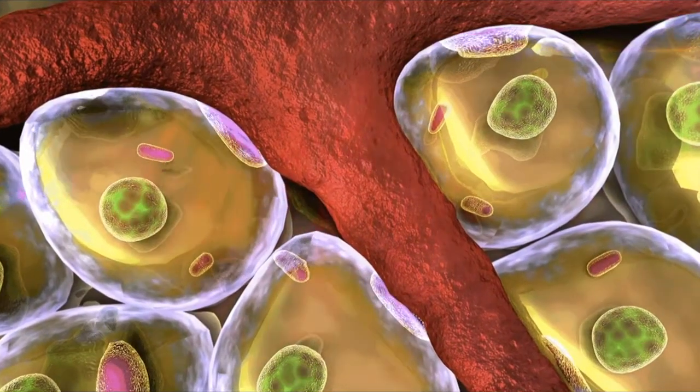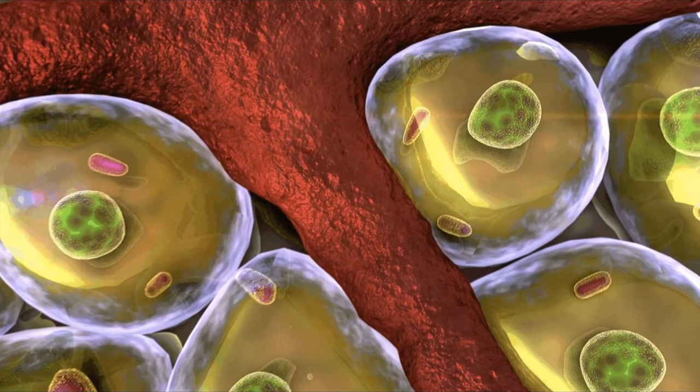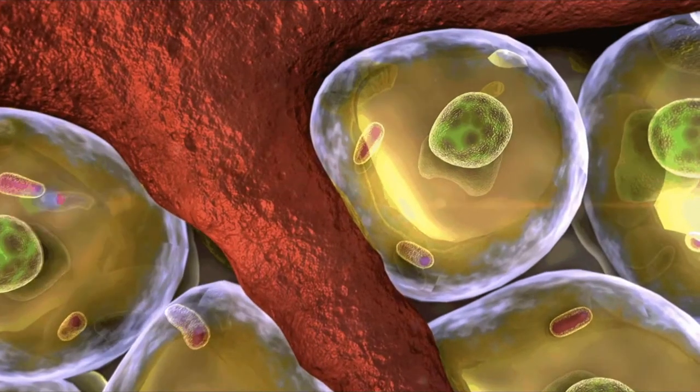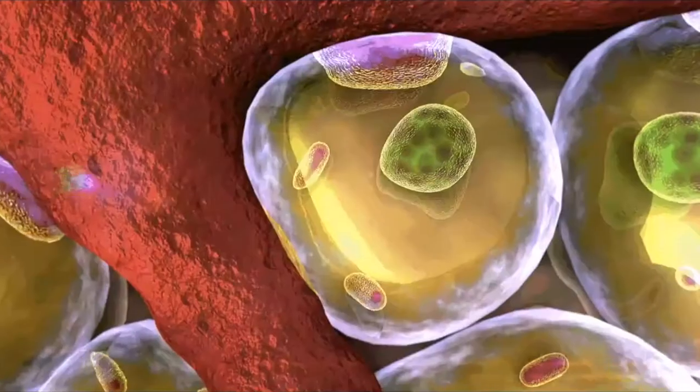Moving forward, we have another type of cell.